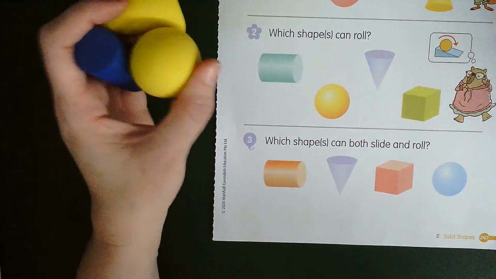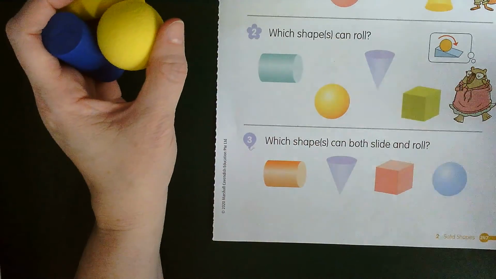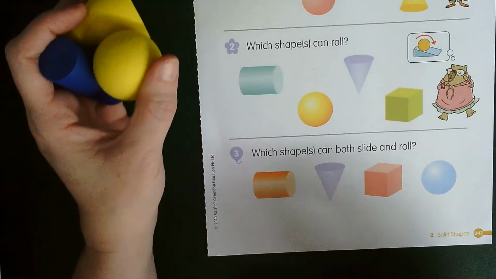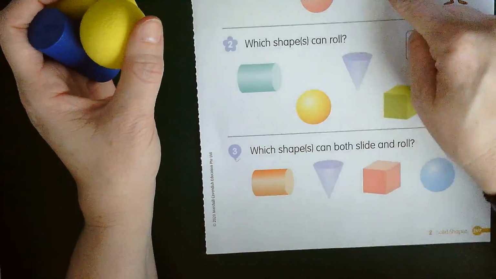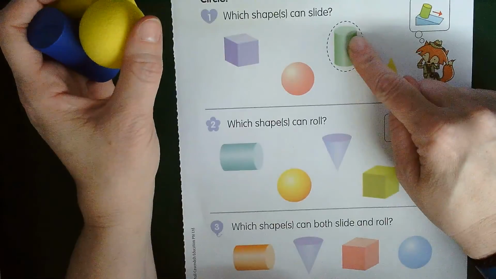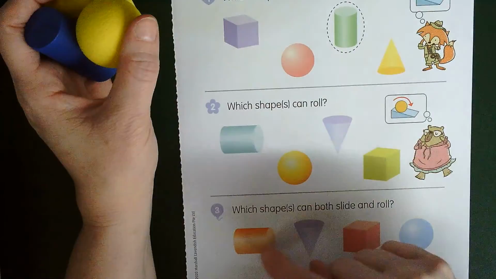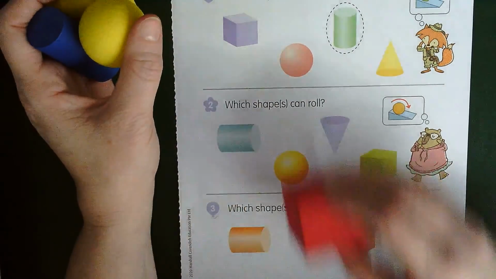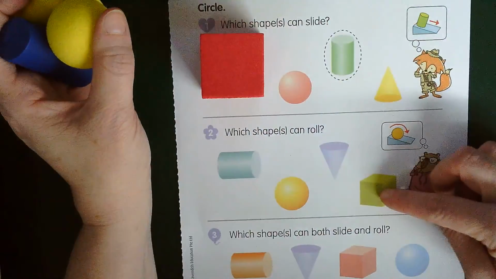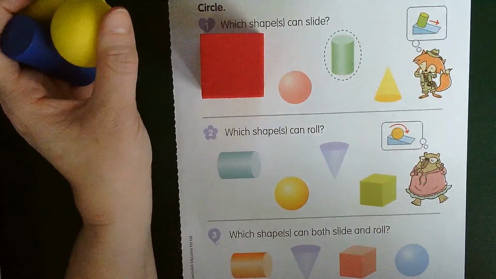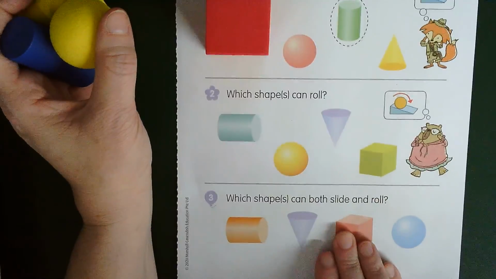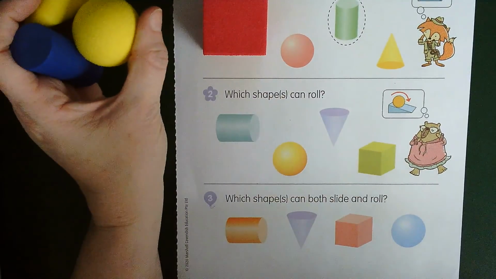Now, the bottom question says, which ones can stack and roll? I'm sorry, not stack. Which ones can slide and roll? Well, if you circled both of them, one up here for sliding and this one again here for rolling, then it can do both. Now, if you only circled it one time, you didn't circle it here, it cannot do both, so don't circle it down here. Which shapes can do both?